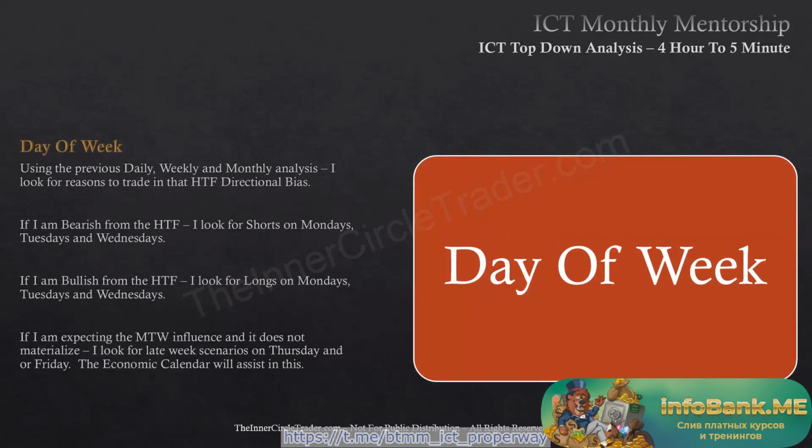Okay, day of the week. Using the previous daily, weekly, and monthly analysis, I look for reasons to trade in that higher time frame directional bias. If I'm bearish from the higher time frame, I look for shorts on Mondays, Tuesdays, and Wednesdays. If I'm bullish from the higher time frame, I look for longs on Mondays, Tuesdays, and Wednesdays. Now, if I'm expecting the Monday, Tuesday, or Wednesday influence and it does not materialize, I look for the late week scenarios on Thursday and Friday to come into fruition.